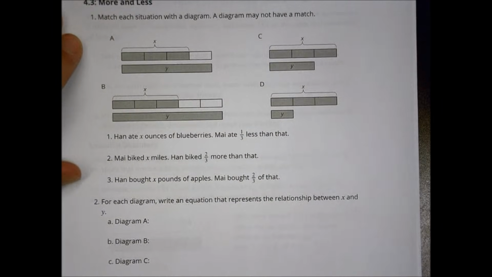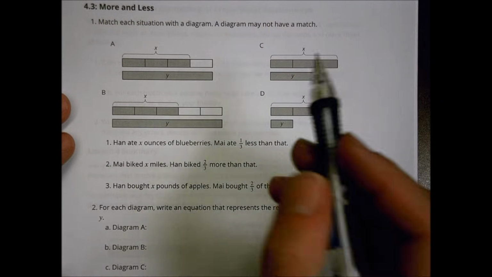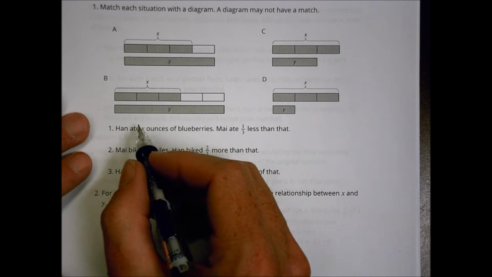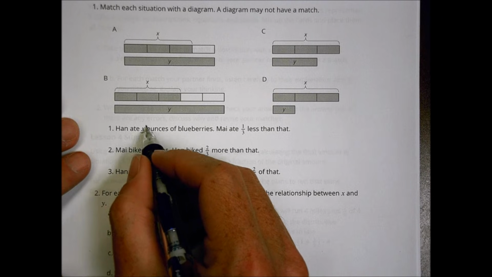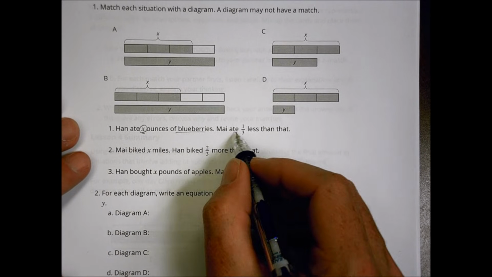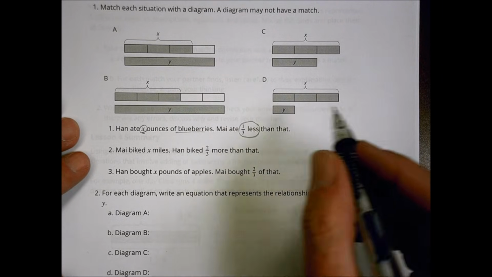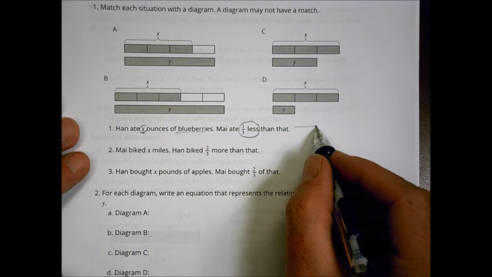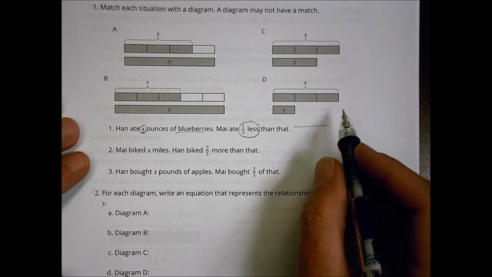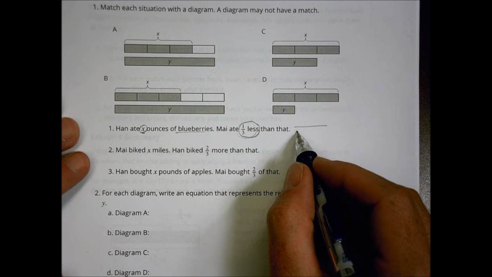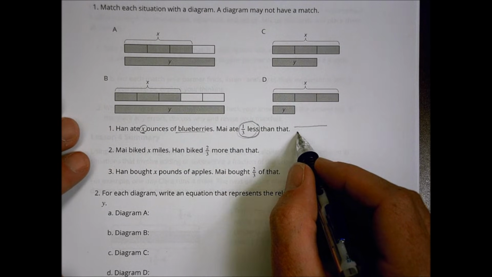So on 4-3, it says to match each situation with a diagram. A diagram may not have a match. All right, so let's take a look at the situations down below here and see which ones go with which. First, we have Han ate X ounces of blueberries, and May ate 1/3 less than that. So I'm looking for somebody that ate an amount, we'll just draw a line here, and someone else ate 1/3 less than that. So I wouldn't expect this to be a longer one. It's going to be 1/3 less than it.